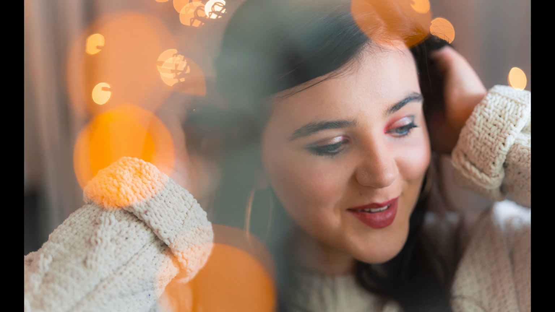Now you can combine the two things we've spoken about, so using light and shooting through things, to create a really nice kind of bokeh light framing system. So for example, in this photo, I'm using fairy lights to frame my subject. I've got my fairy lights set up so that my camera is right up against them, shooting through the fairy lights to my subject. And it creates this really nice kind of warm frame of light around her face.